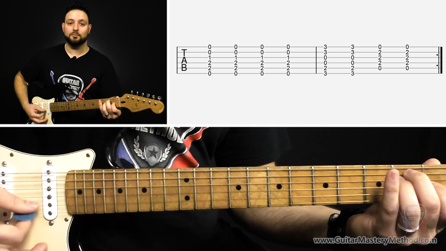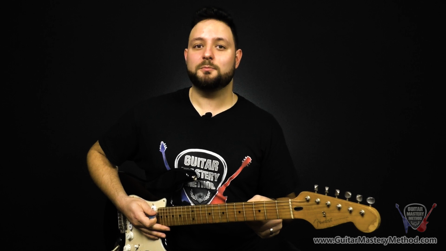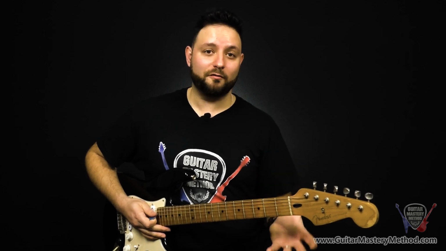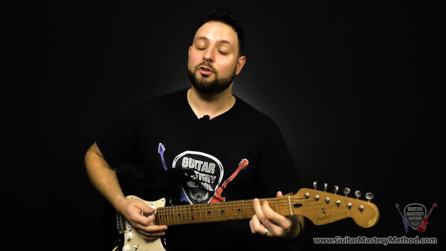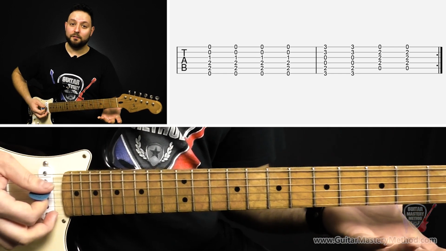1, 2, 3, 4. Now there's 2 other chords in this progression. After we play the E major chord 4 times, we're going to be playing the G chord twice. So here's how to form the G chord.